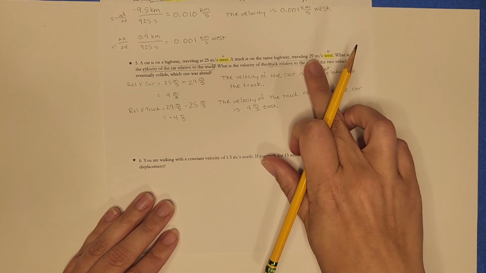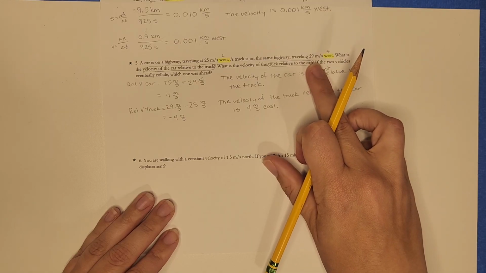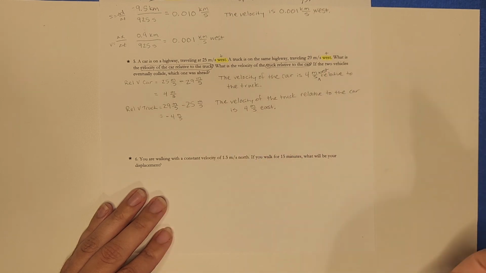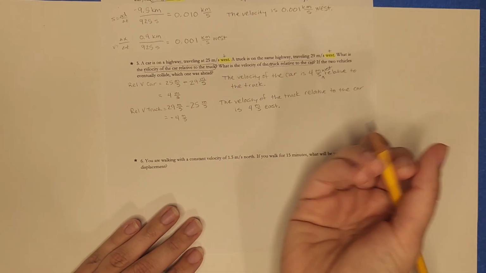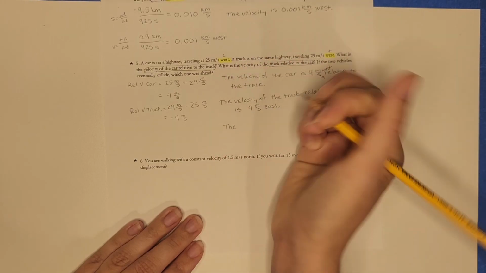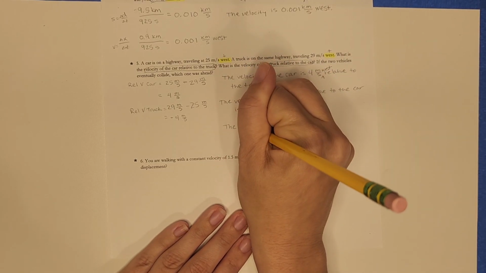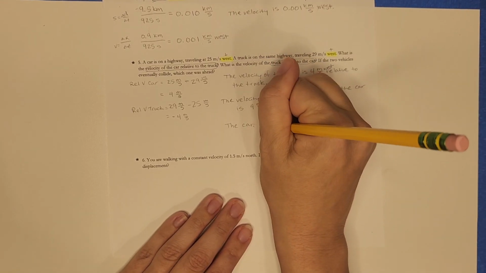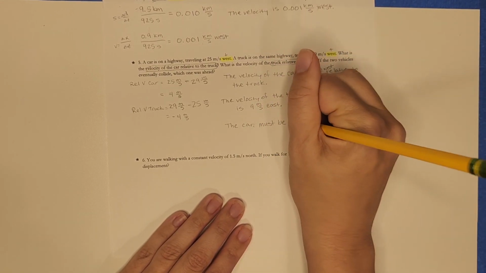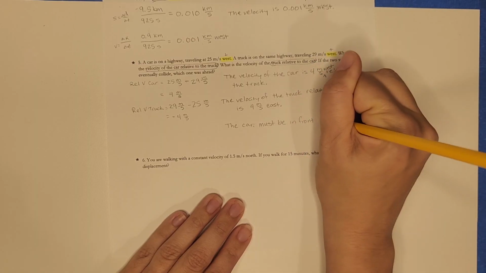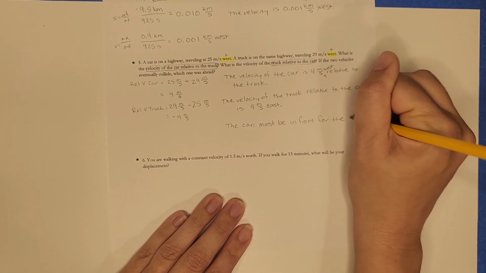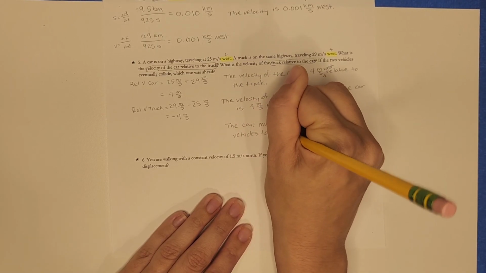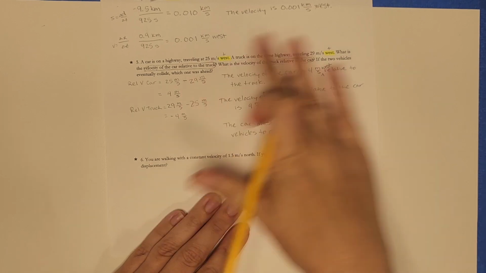If the truck was in front, then it is going to always be going faster than the car, in the same direction, and so there's no way that they collide. And so the car must be in front for the vehicles to collide. Okay, and those are our answers.